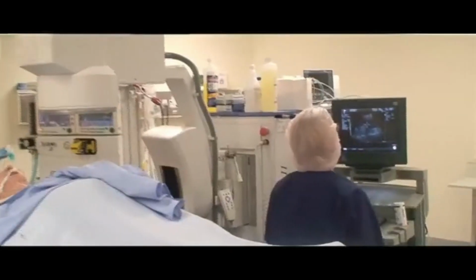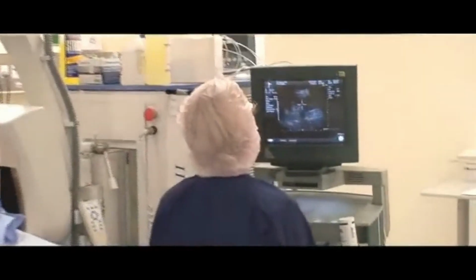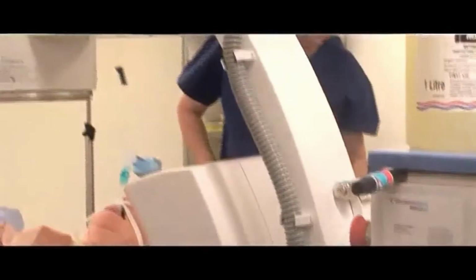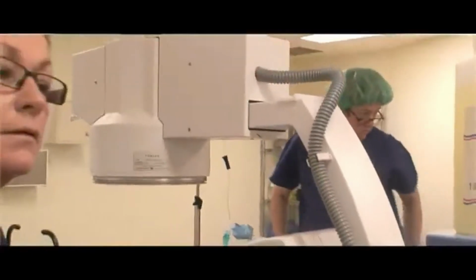Some stones you don't have success straight up and you have to have multiple treatments, and some stones unfortunately are refractory to lithotripsy. And if they are, then we do the flexible ureteroscopy and laser treatment.